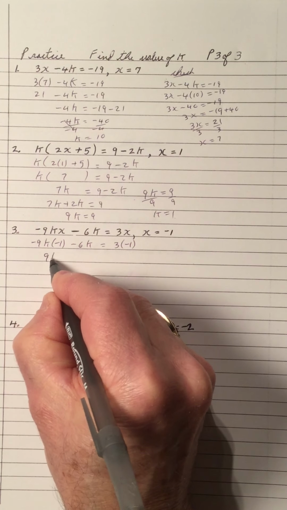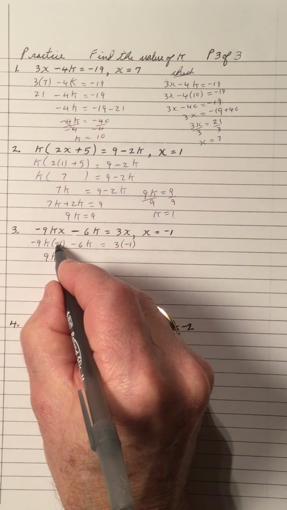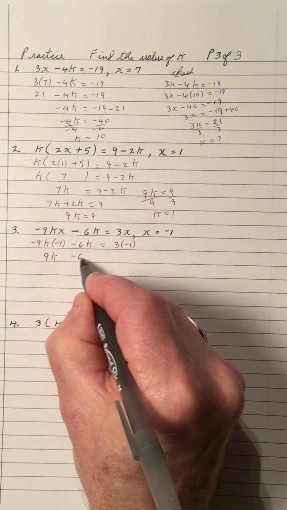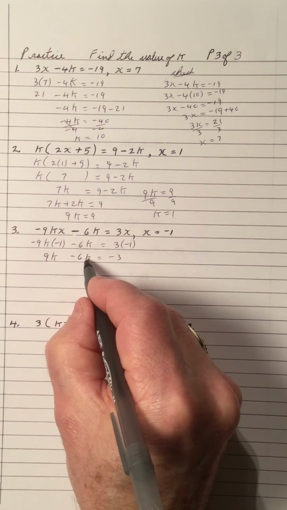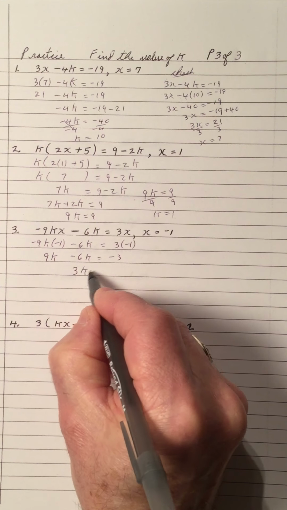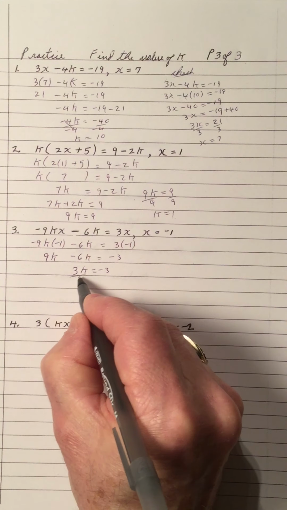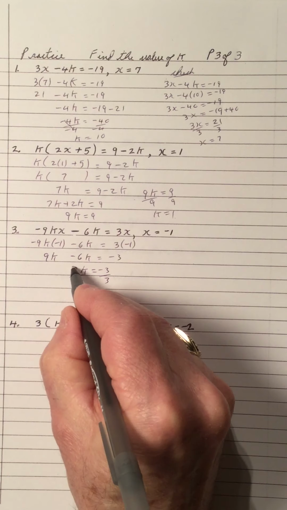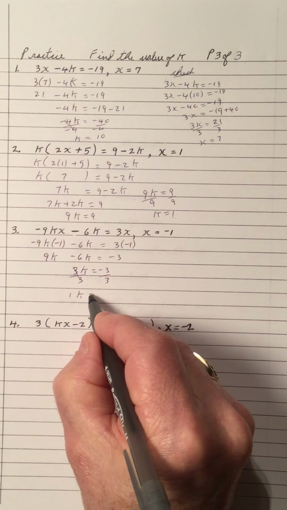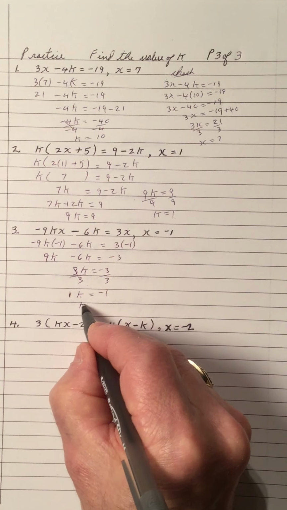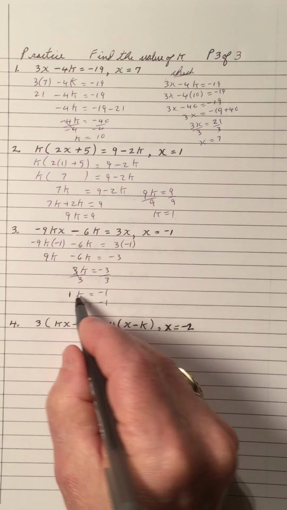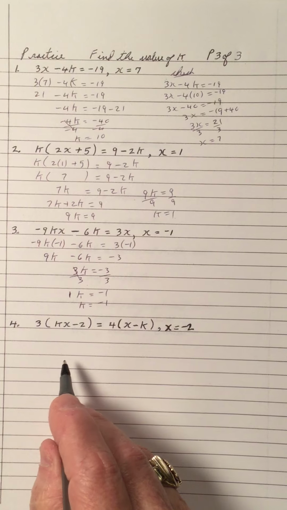That's 9k. Negative 9 times negative 1 is 9. 6k, negative 3. Subtract them, I get 3k equals negative 3. Divide by 3, and that cancels to give me a 1k. And 1k, I just put that there, but that's the same as saying k is negative 1. I didn't have to put the 1 there.